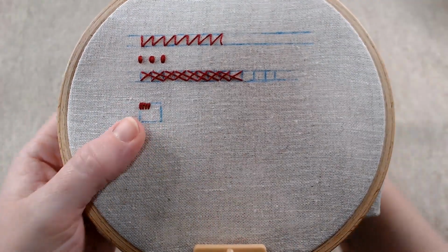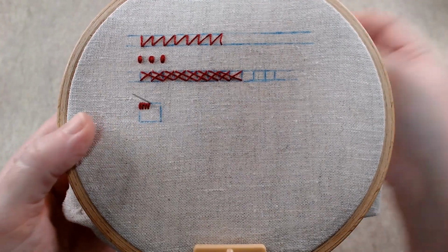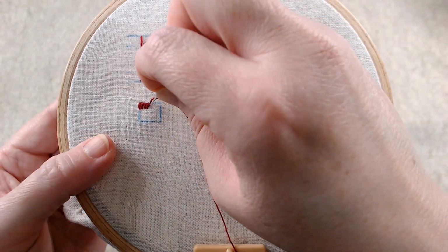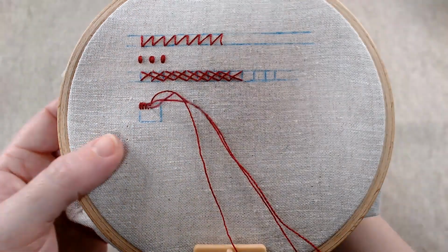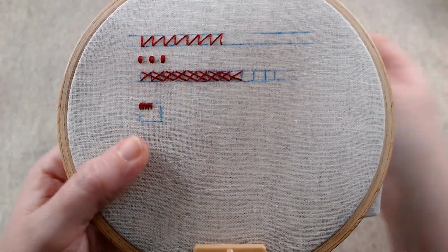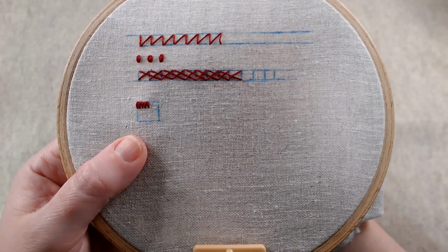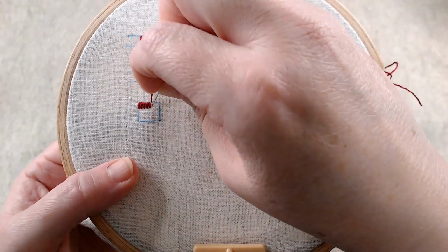So we're just going to work right the way along that top line. You want to keep your stitches as vertical and as straight at the top as you possibly can. So there are weave lines in this linen fabric that I can use to sort of guide me a little bit.